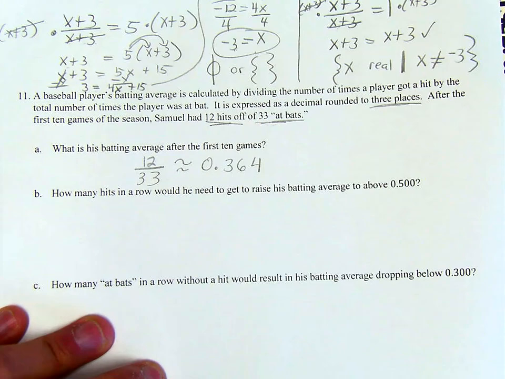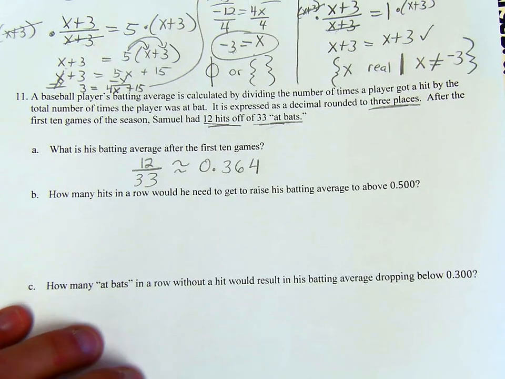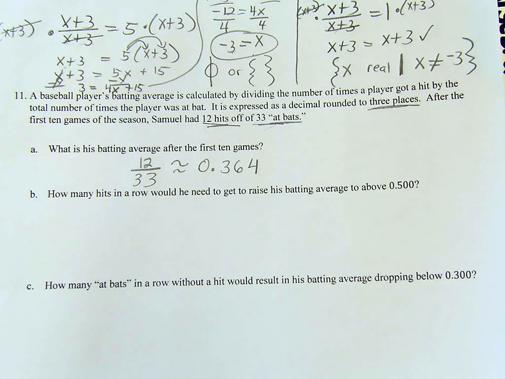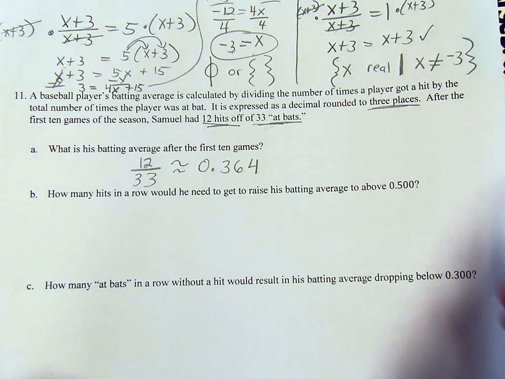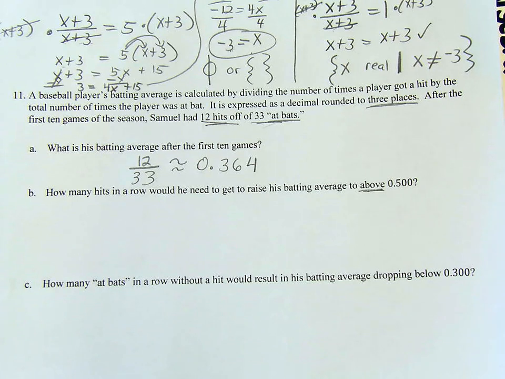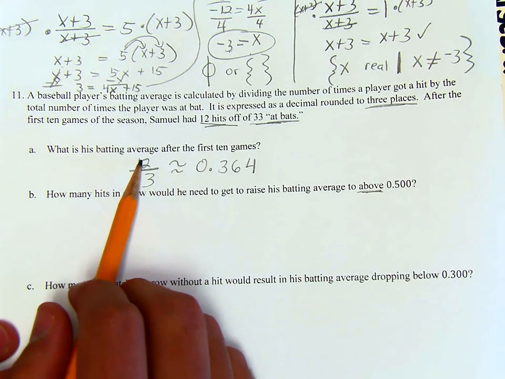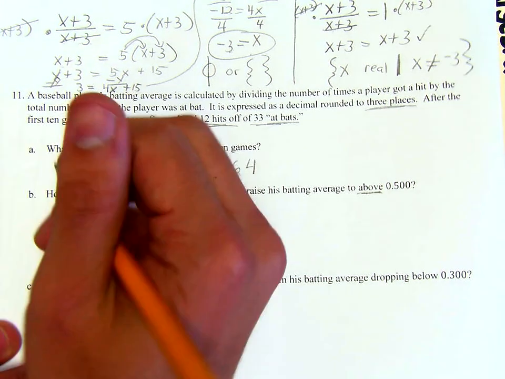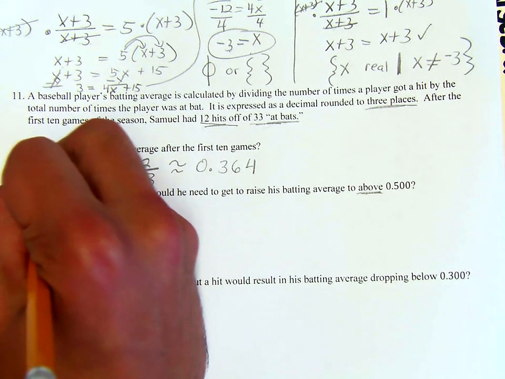So now it says for B, they want to know how many hits in a row he would need to get to raise his batting average above 0.500. Okay, so we want to go above, so we're going to have to use an inequality here. So we want to know how many hits, so we're going to have to add to 12. So first, let x equal the number of hits.